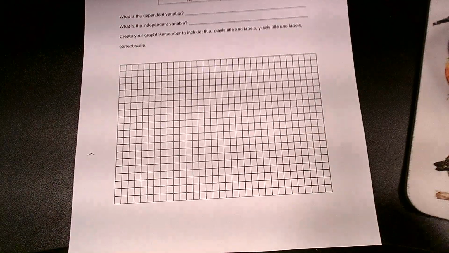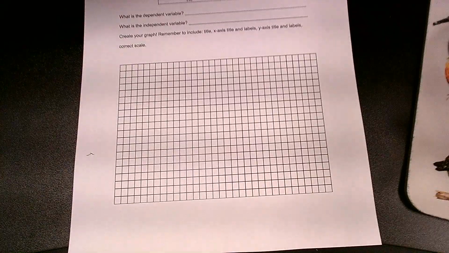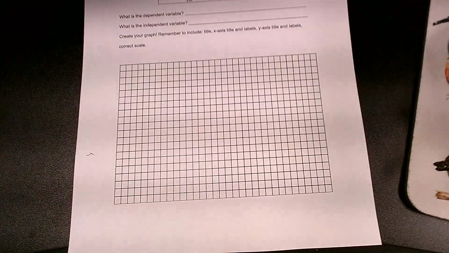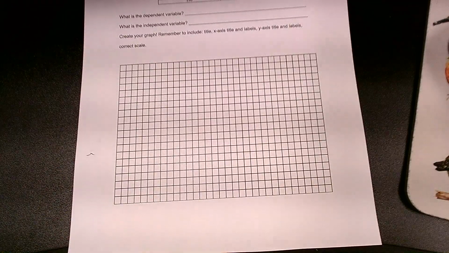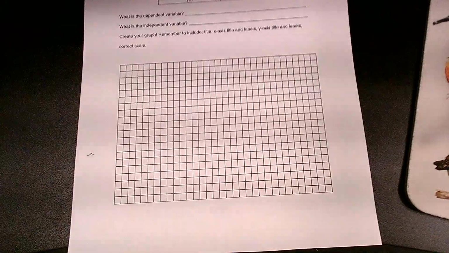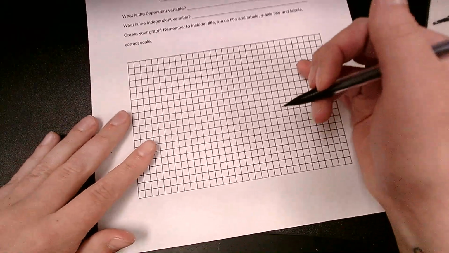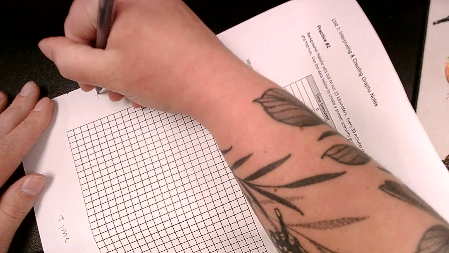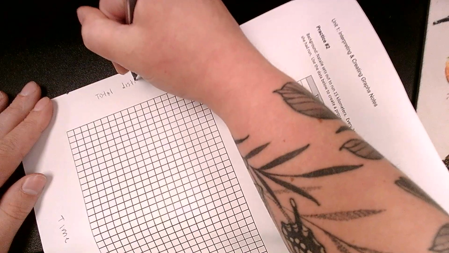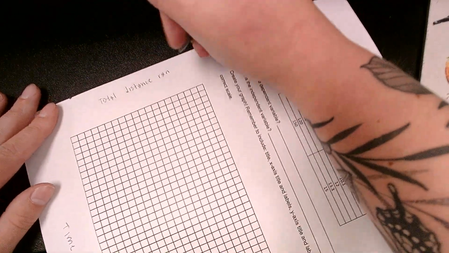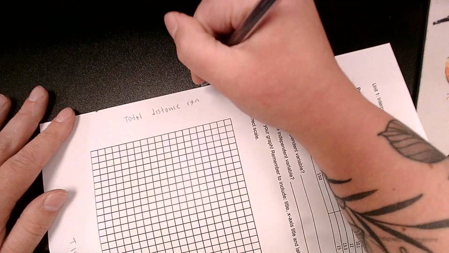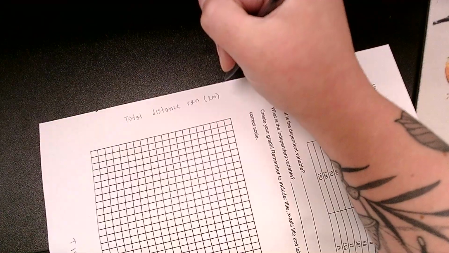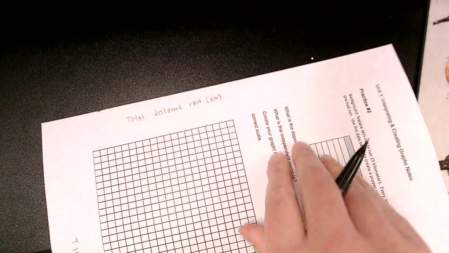Okay, so Natalie sets out to run 15 kilometers. Okay, so what are we going to put on our X and Y axes? Well, we are going to put time on our x-axis, and we are going to put total distance ran on our y-axis. And make sure, again, with this, we want to make sure that we have our unit, which is kilometers, okay? And then we can make our scale.